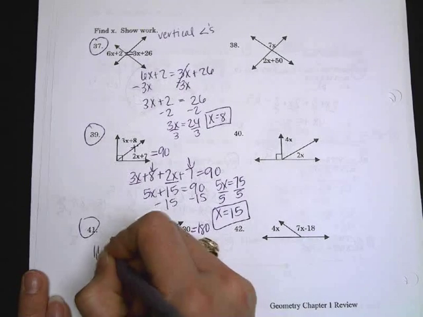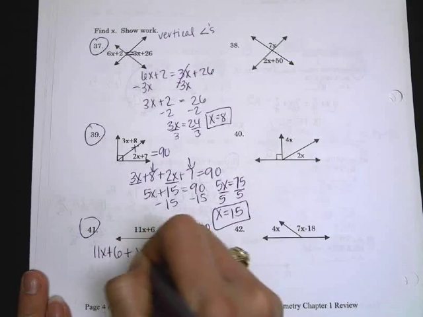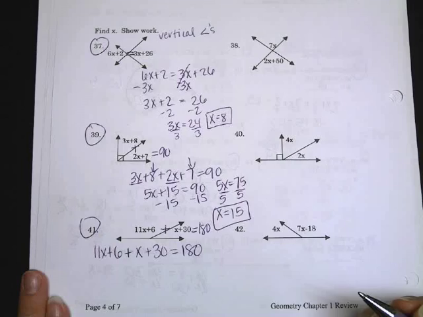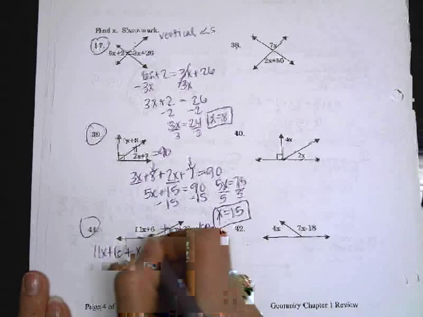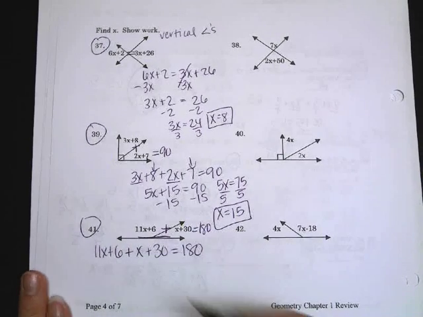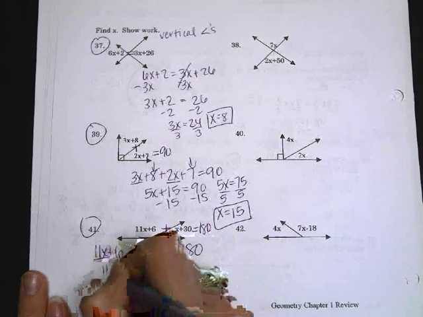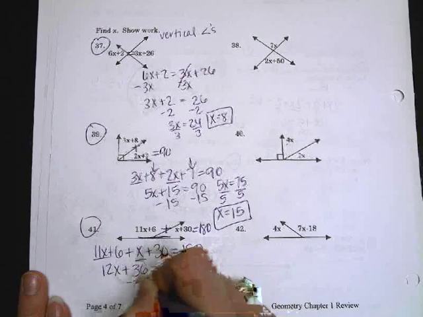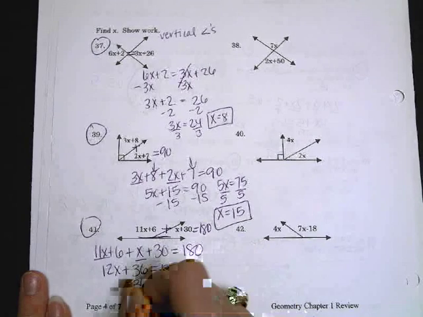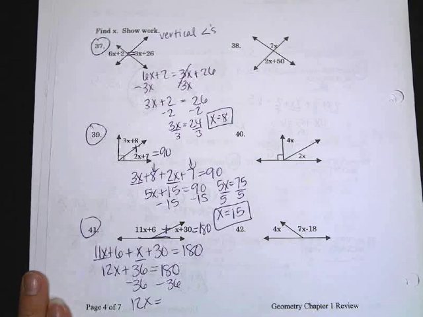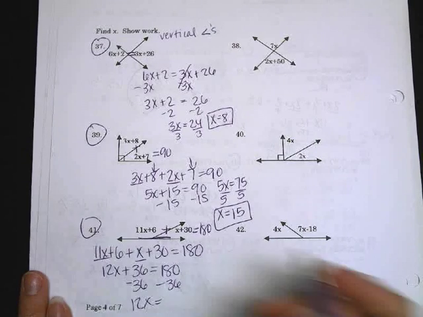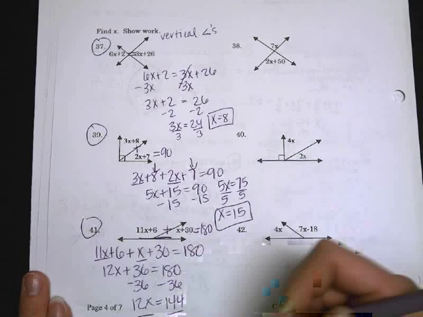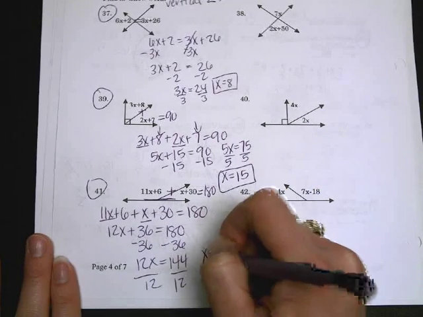So we say 11x plus 6 plus x plus 30 equals 180 degrees. And that's that straight line right there. That's how we did that. Combine your like terms. 12x plus 36 equals 180. Subtract 36 on both sides. So 12x equals 144. Divide by 12. Sorry. So x equals 12.